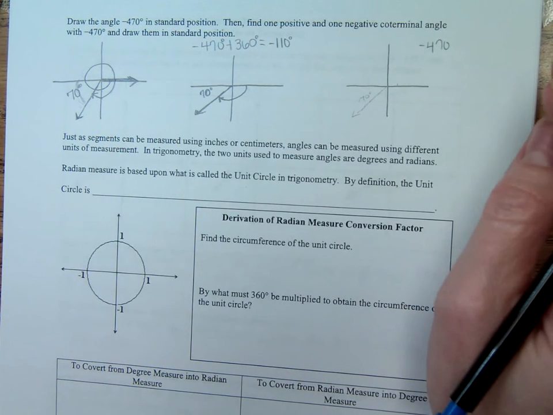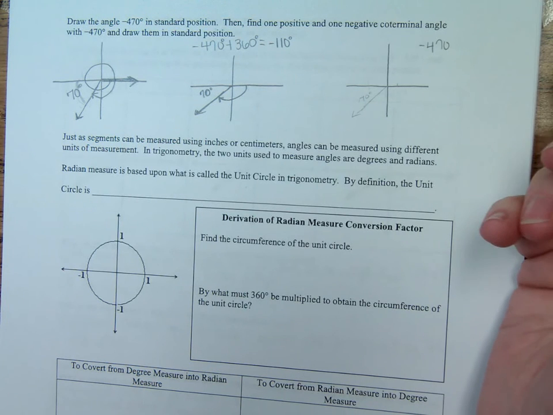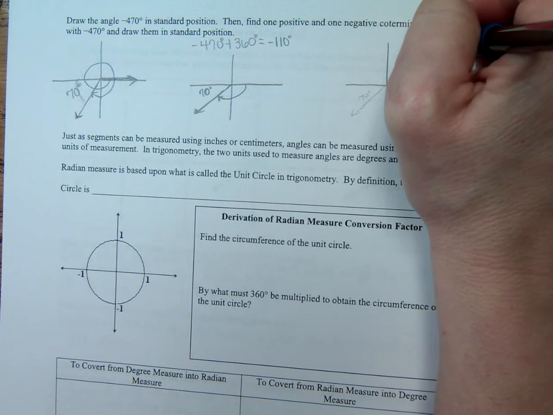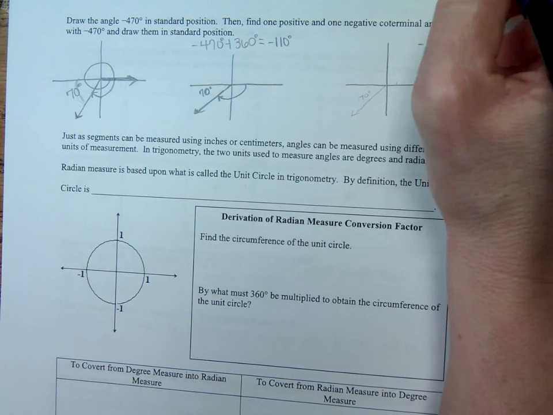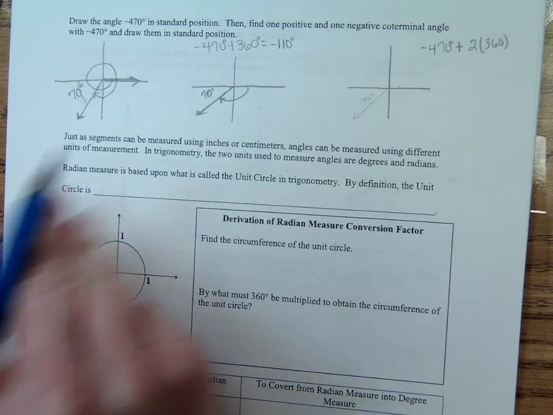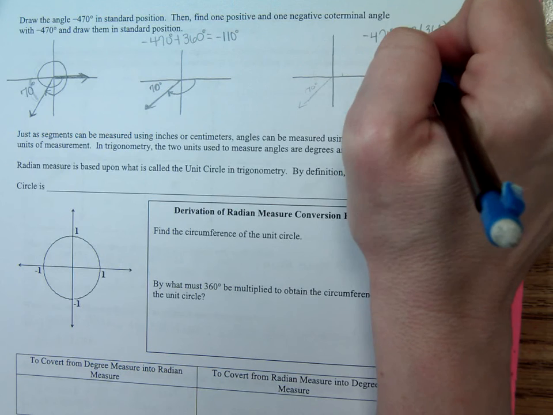It's 250? I could use the 290s and add the 70 there. Mm-hmm. No. Mathematically, how could I get that? Oh. Add 360 again? So like that. And that would be 250 degrees.